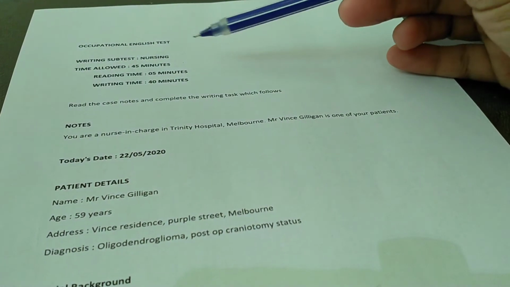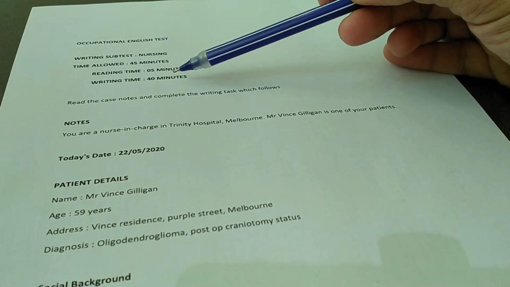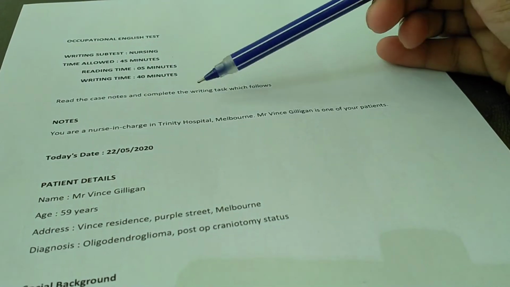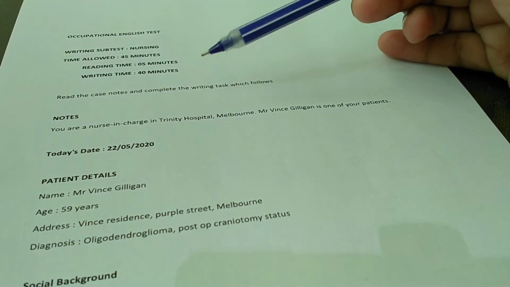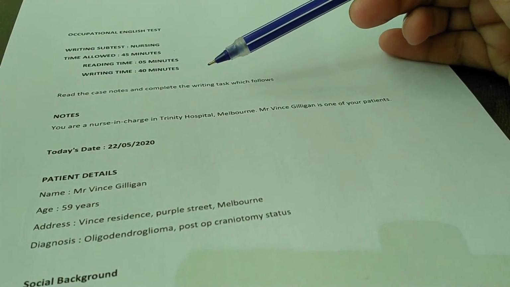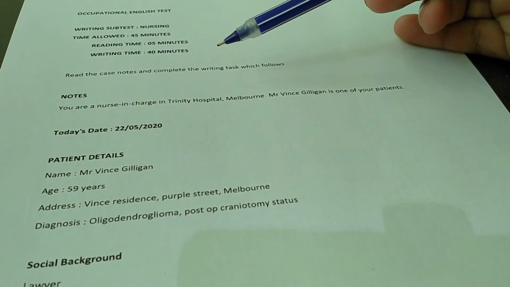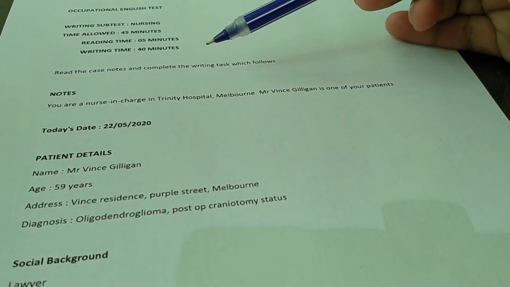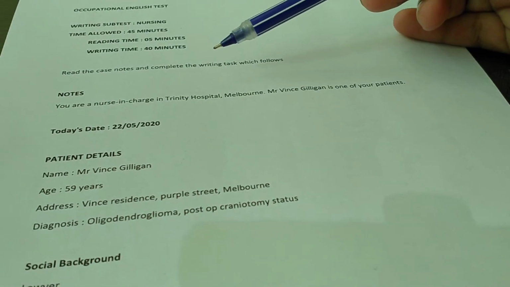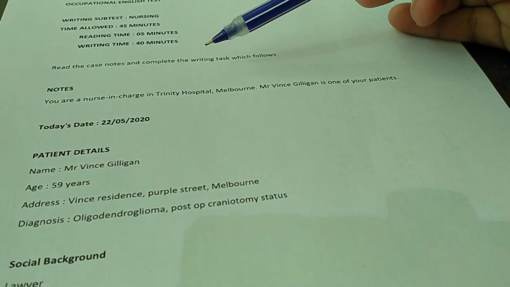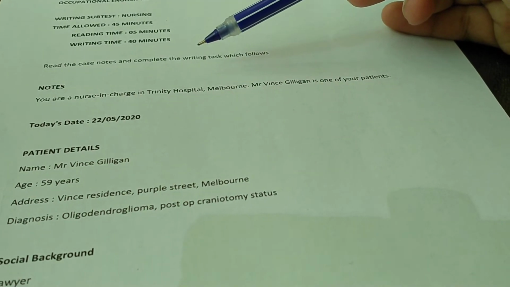As you know, there are 5 minutes allotted for reading time and 40 minutes for writing. During this reading time, we take a pen or pencil in our hands, and we can plan the points and segregate the relevant and irrelevant information. But when they announce that you can start writing, the 40 minutes starts, and still you have to take at least 5 minutes to plan the skeleton of the letter.